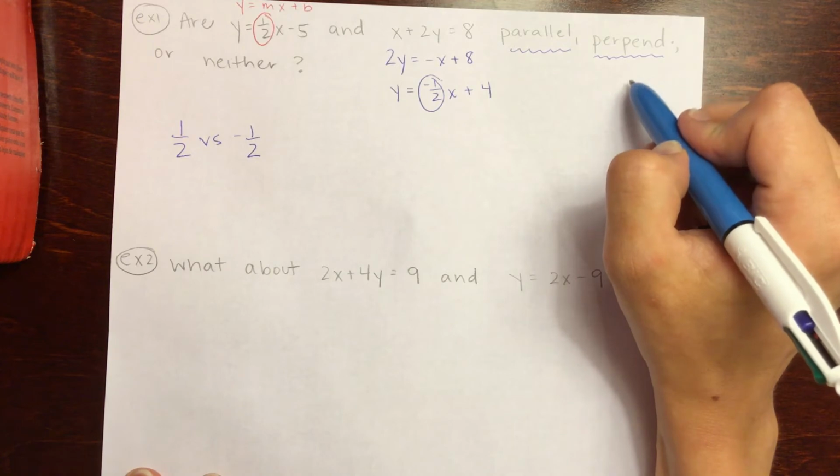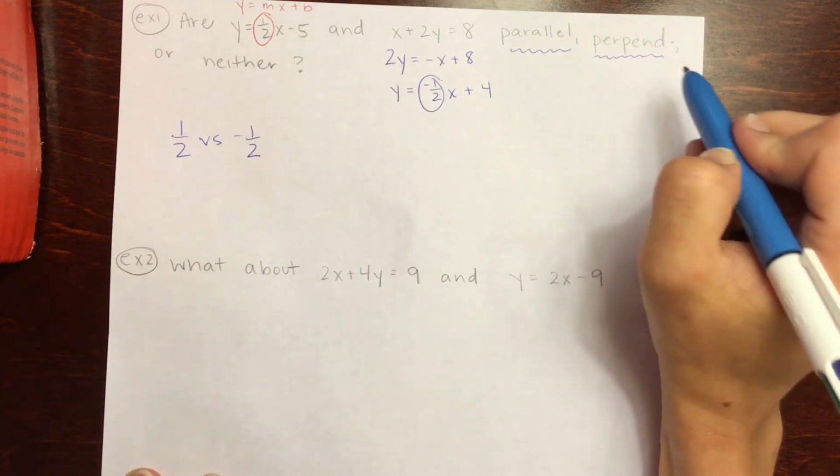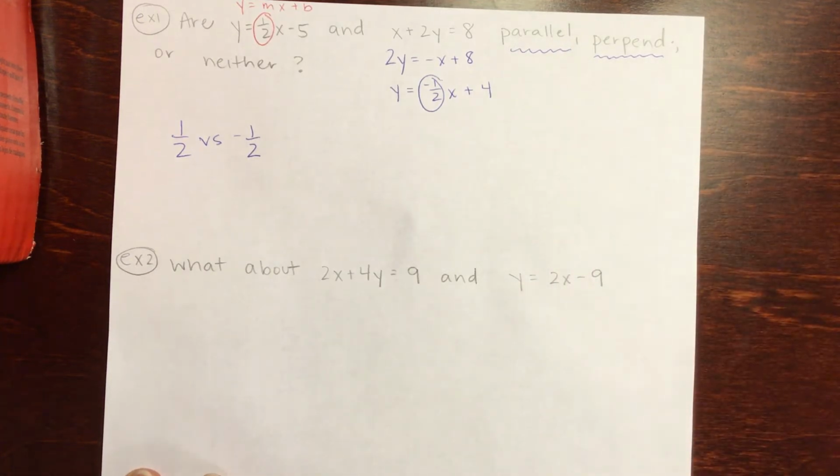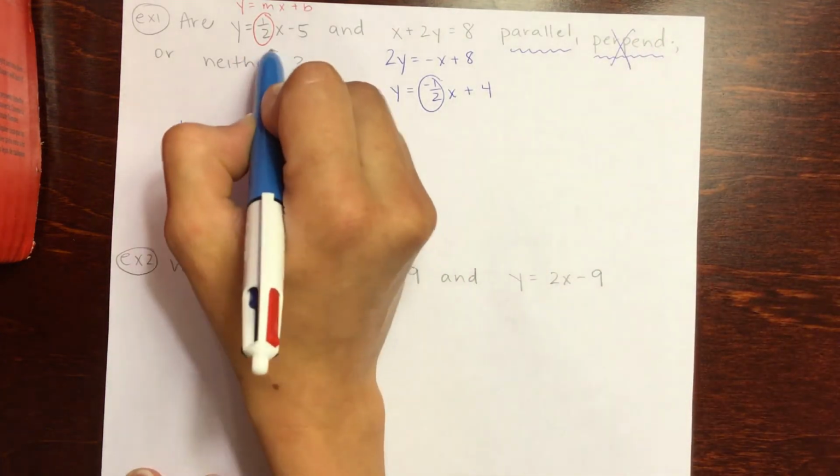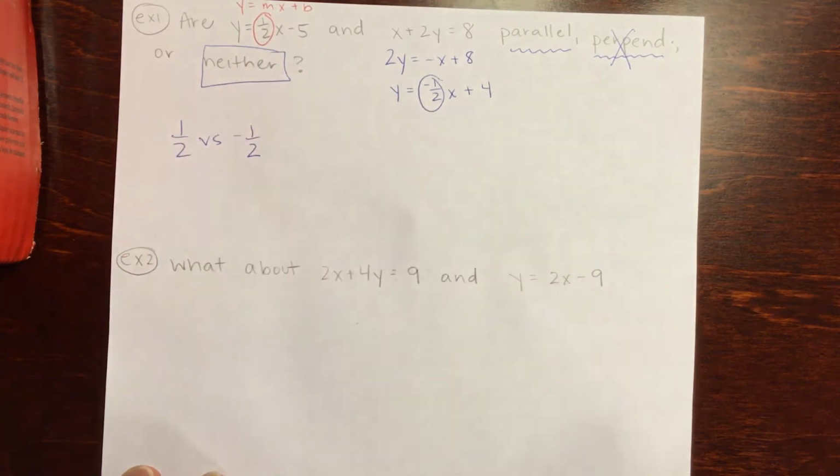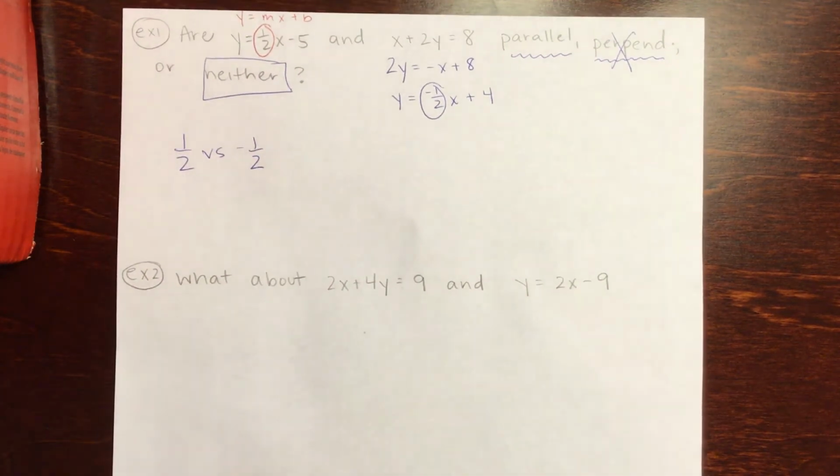Two criteria to meet if it's perpendicular. So since only one of those criteria is true, the opposite signs, it's not perpendicular. That means that these two lines are just neither. If you plot them, they're going to cross, but not at a nice, pretty straight corner, 90-degree angle.